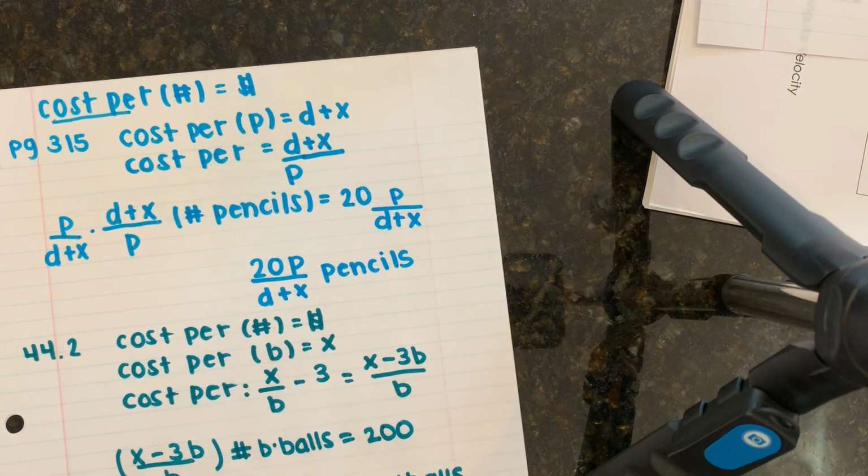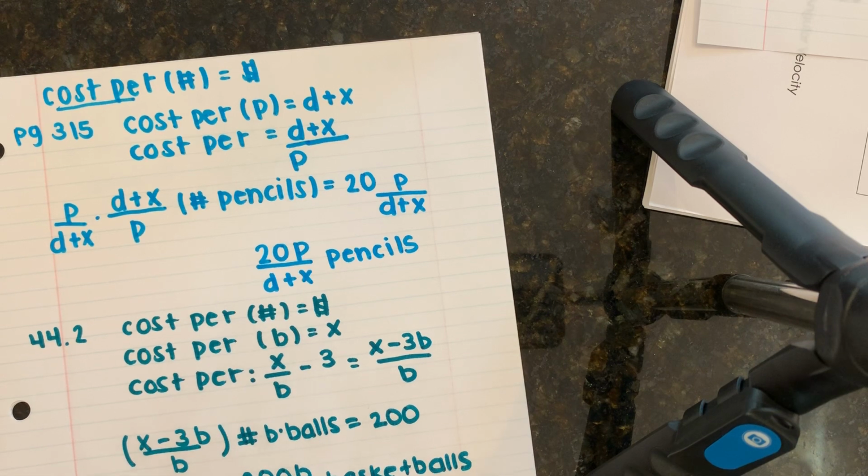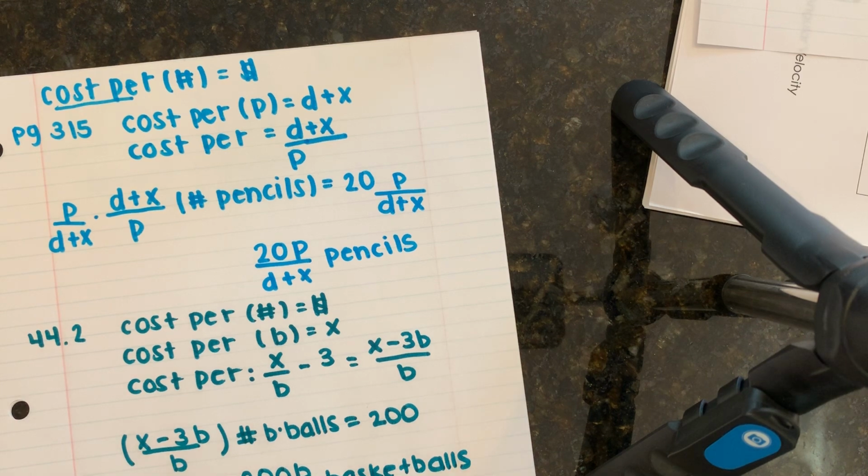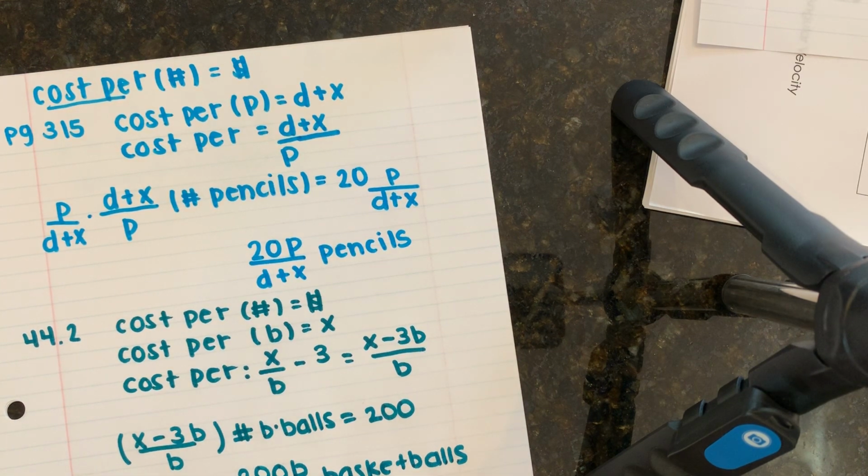Now, I want you to try one like this, so I want you to look at number 1 on lesson 44, problem set 44. Number 1, and that's how you can check your answer as well. So the drummer boy purchased D drums for X dollars. If each drum had cost $5 less, how many drums could the boy have purchased for $100?